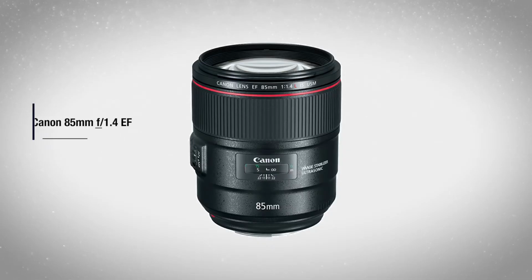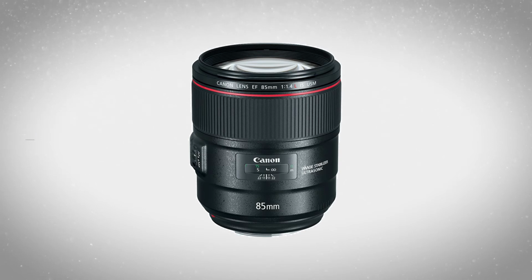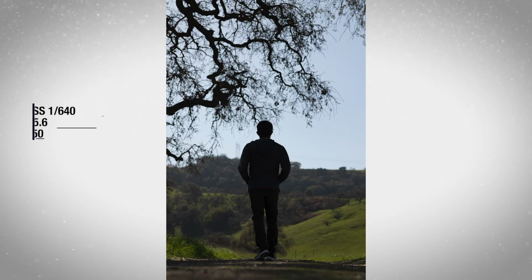Now the Canon 6D Mark II doesn't have a great dynamic range, which basically means I cannot capture the shadows and the highlights in the same image. So what I did was I used bracketing for this, which I'll explain in a moment. The lens I used for this image was the 85mm prime Canon f1.4, and my settings were shutter speed 1/640, aperture f5.6, and ISO 50.